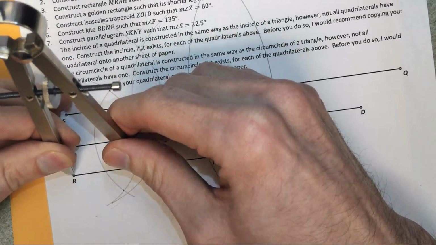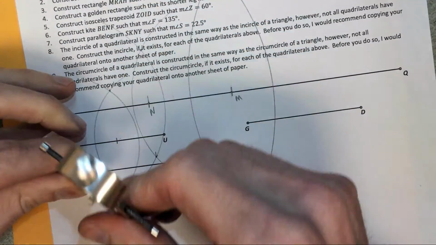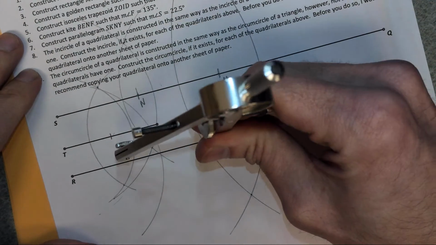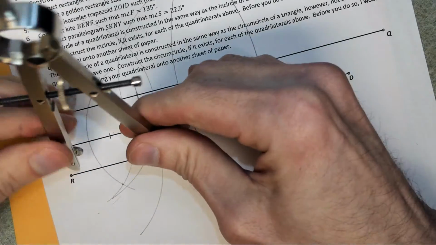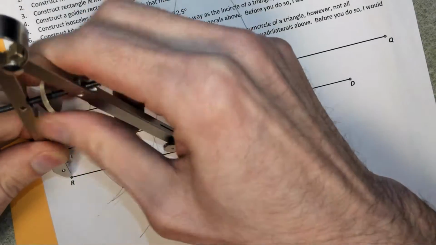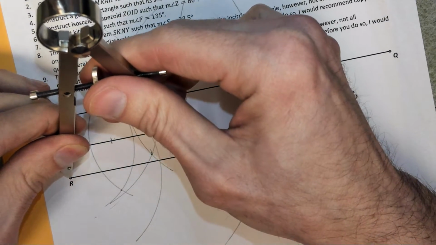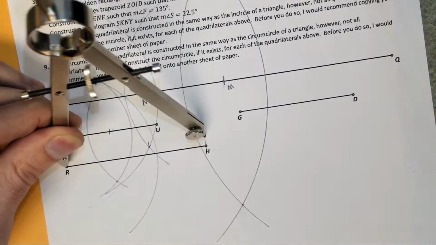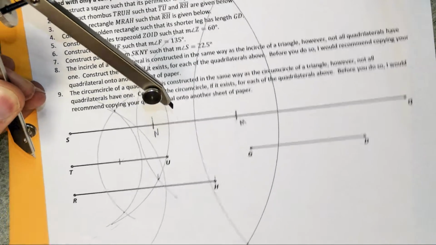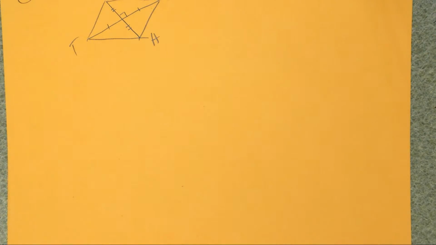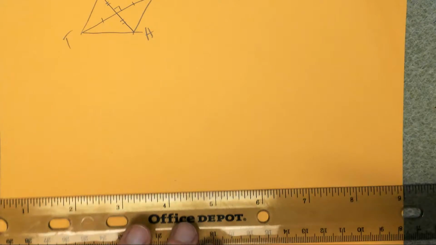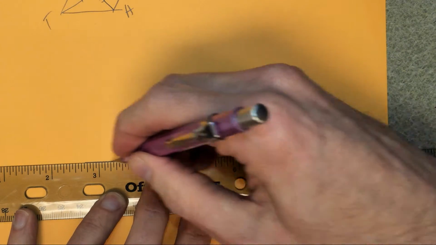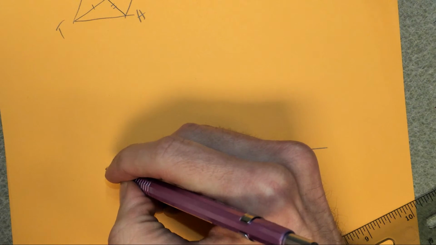Too late. Okay. Let's find a midpoint of this one. Here, why don't I just do that for RH? Yeah, that's brilliant. Okay. So I'm going to copy RH. Modifying my plan here, I'm going to copy RH onto my goldenrod piece of paper and then bisect it, so I don't have to bisect it twice. Okay, so here, random segment.